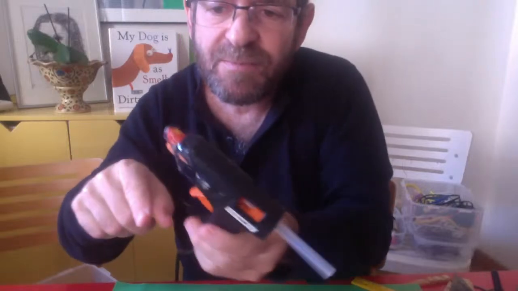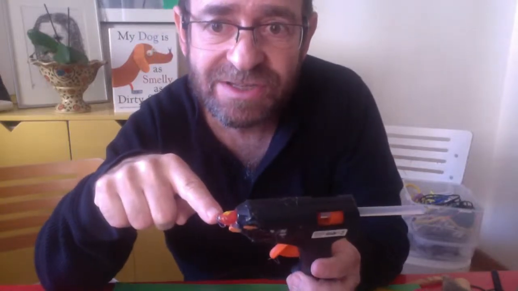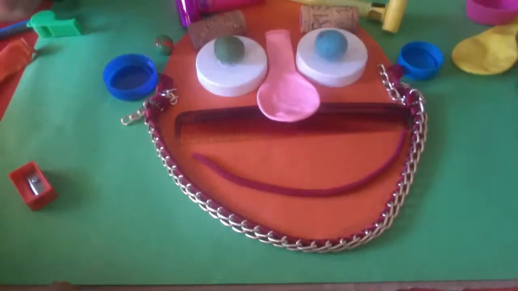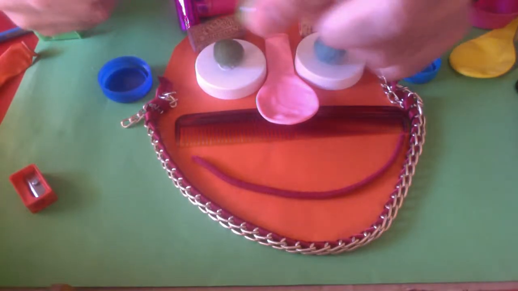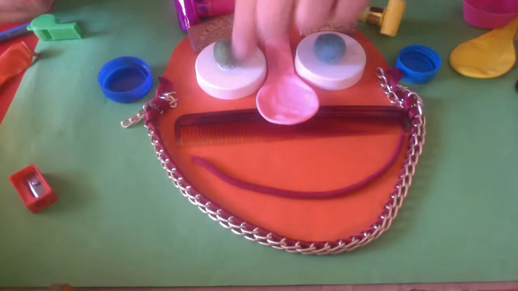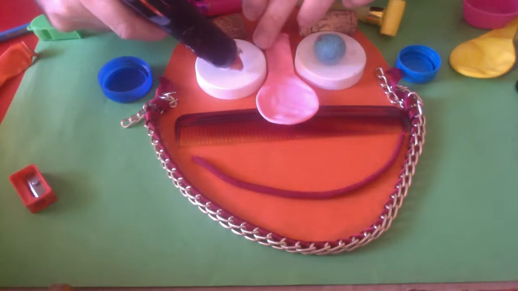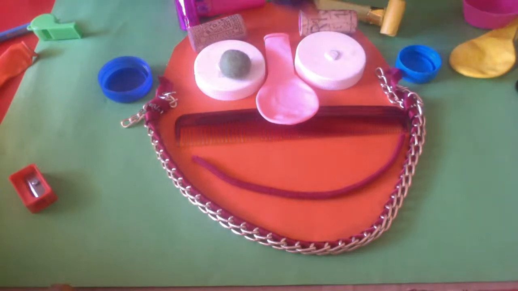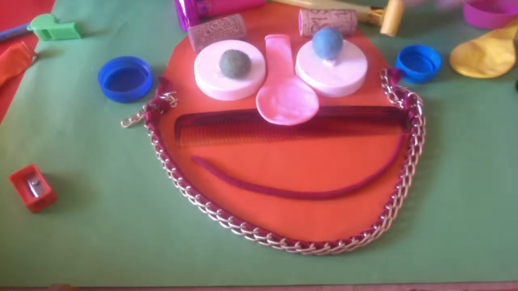So it's very important, just want to say the obvious, it's very important not to touch this part of the hot glue gun, and also the glue. Don't touch the glue. It comes very hot. So the way to glue is, instead of gluing the object here, I put a little bit of glue on the place where I'm gluing. In this case, I'm gonna put it here. Okay, there we go.